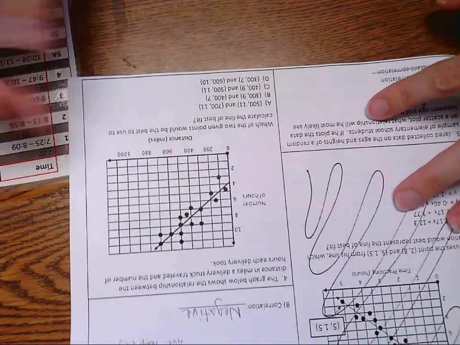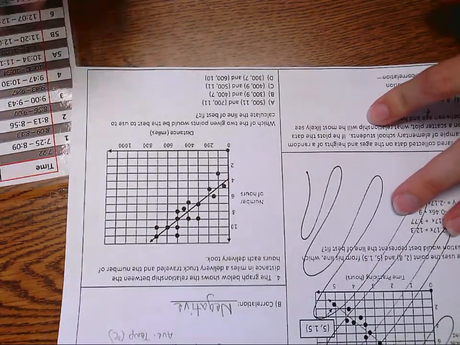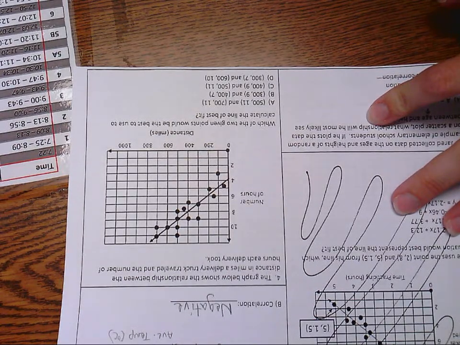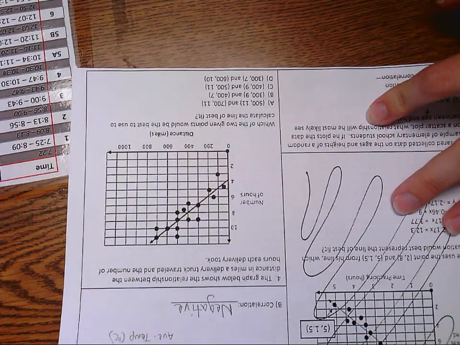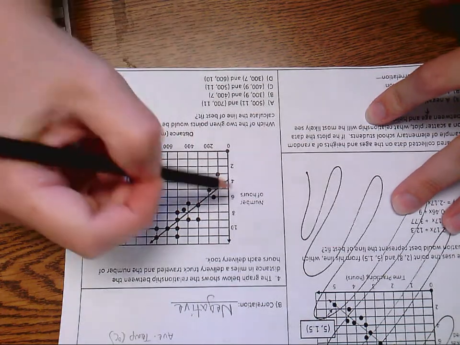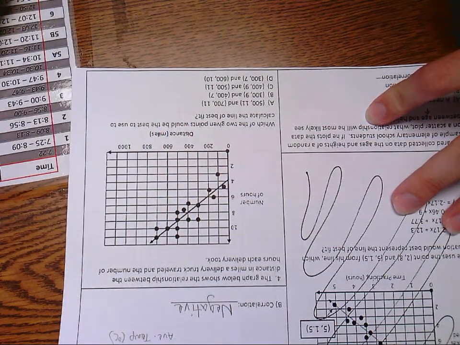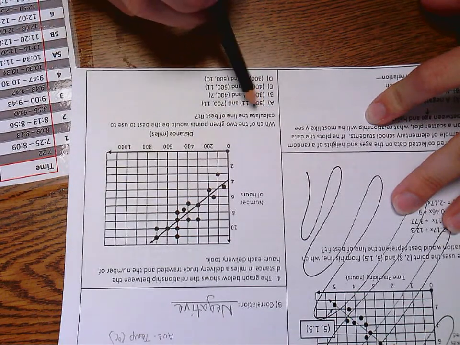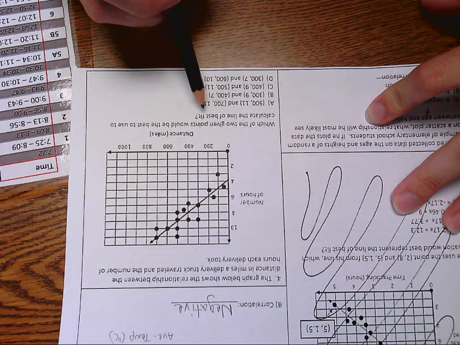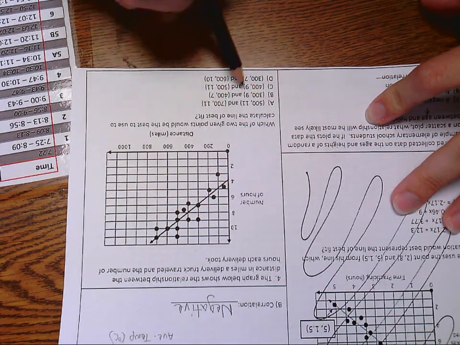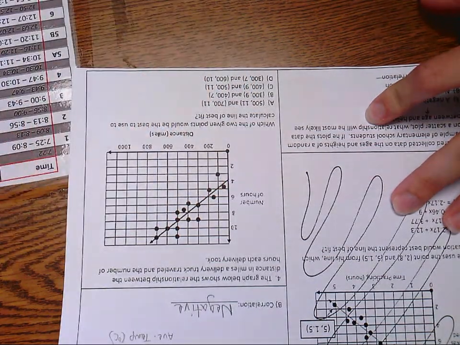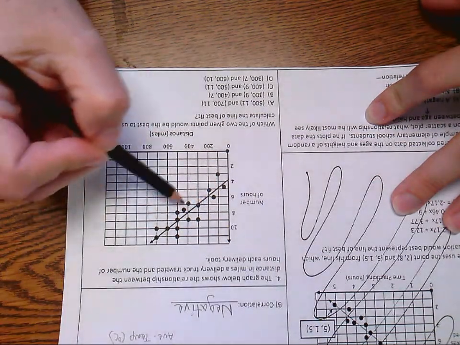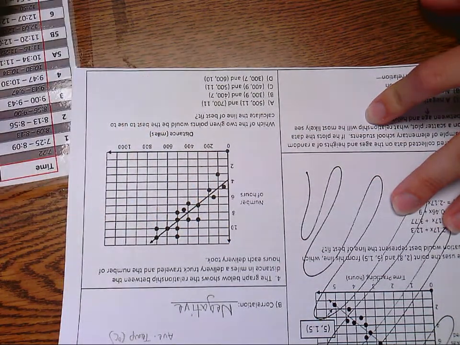Okay, now let's look at number 4. The graph below shows the relationship between the distance in miles a delivery truck traveled and the number of hours that each delivery took. So distance in miles is on the bottom, number of hours is our y-axis. Which of the two given points would be the best to use to calculate the line of best fit? Essentially what they're asking is, which two of these points fall on the line that's drawn? They're not asking which 2 points are just there, which 2 fall on the line of best fit.